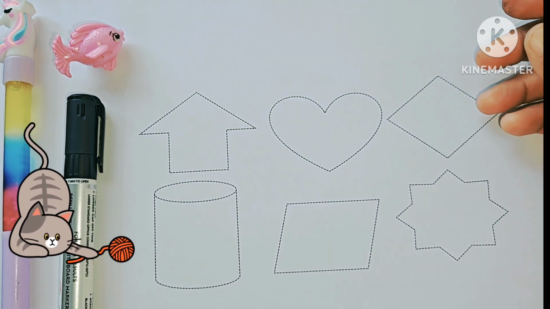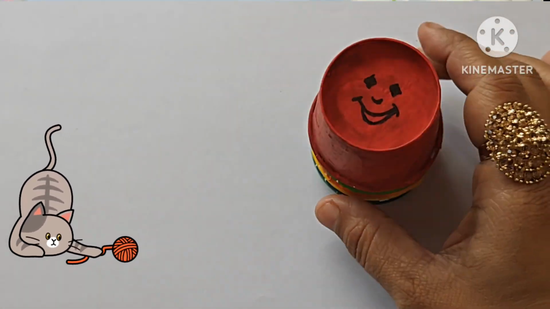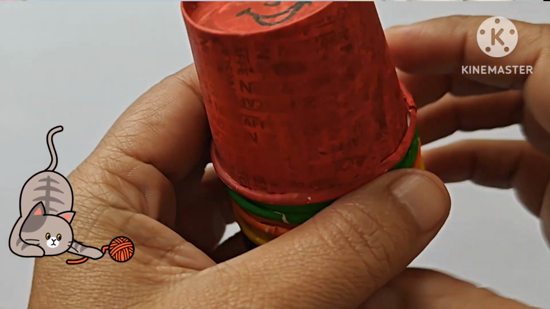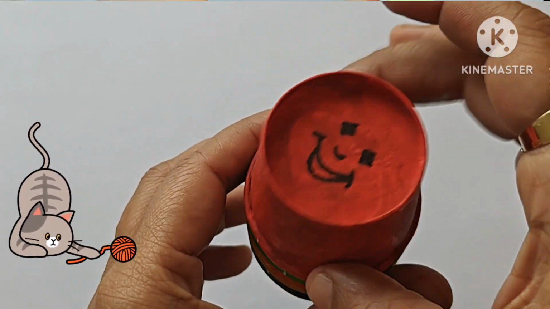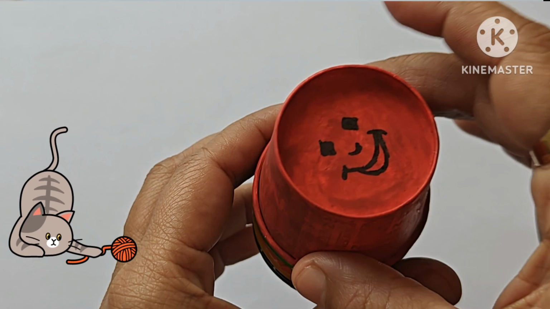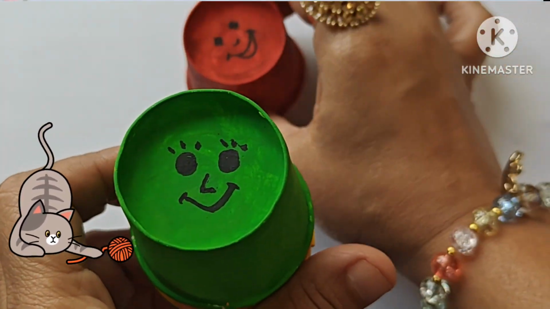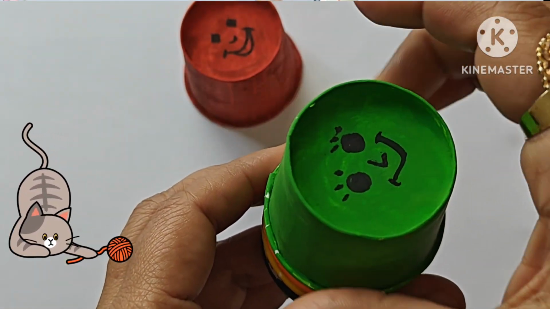Let's start the video. Colors. These are cups with different colors. This is red color. What will be the next one? Yes, it's a green color. This is green color.